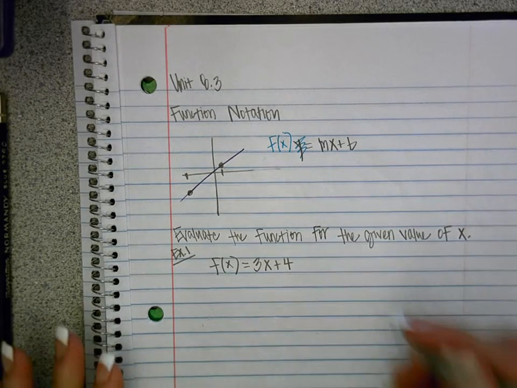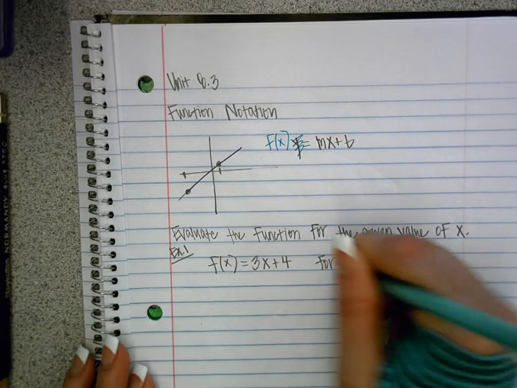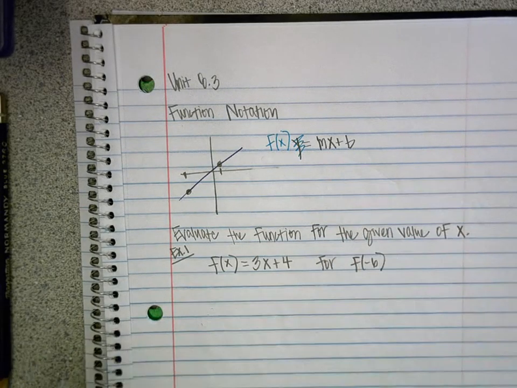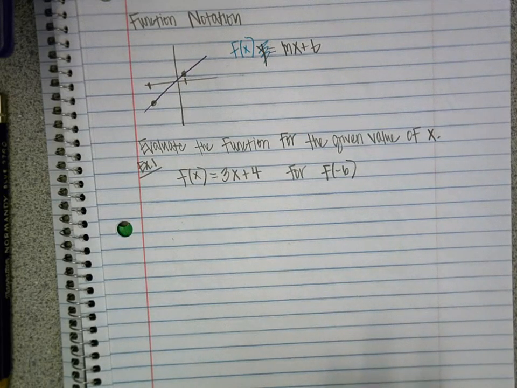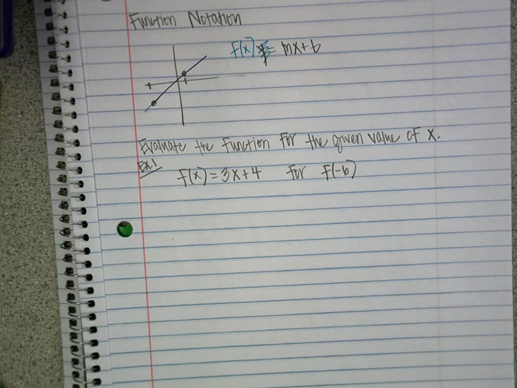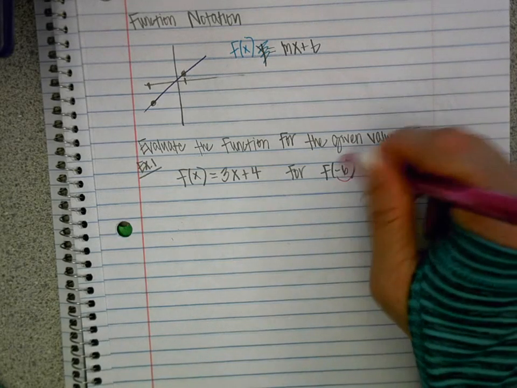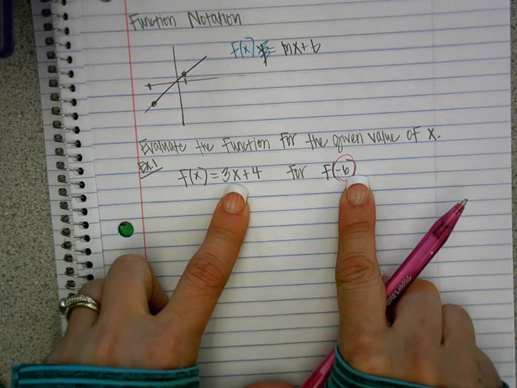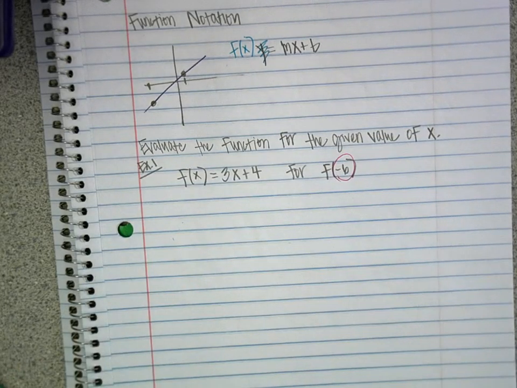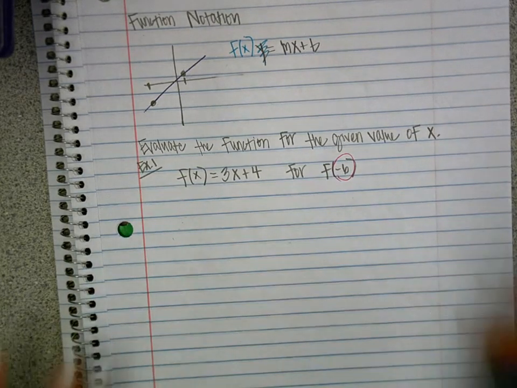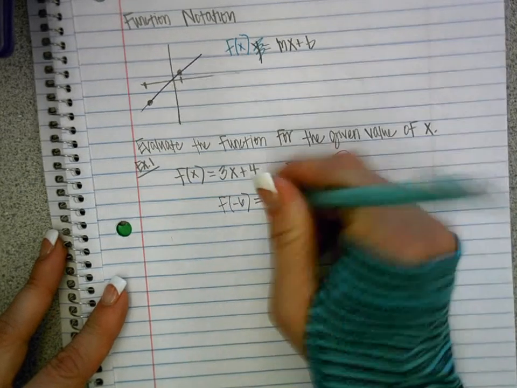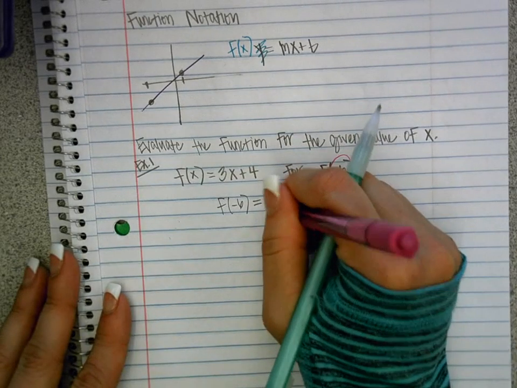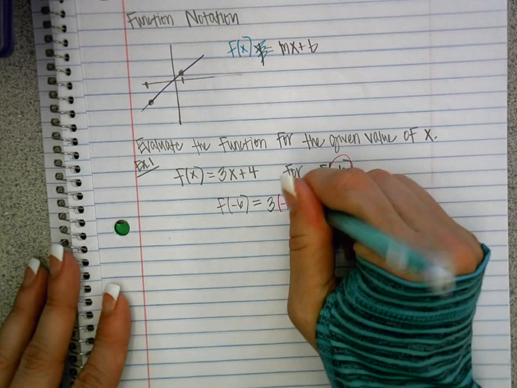What I want you to do, though, is find it for f of negative 6. So this looks a little confusing because it has a lot of letters and stuff. All that you have to do, though, is take this number and plug it in to that equation for x. That is all you have to do, okay? So this becomes f of negative 6. If I plug in negative 6, it becomes 3 times negative 6 plus 4.